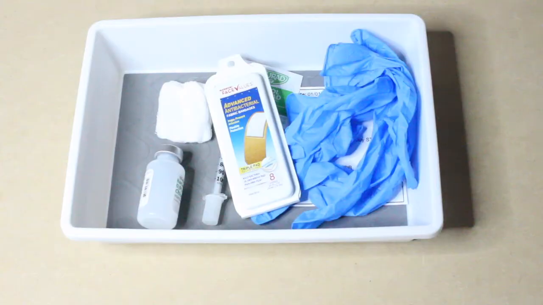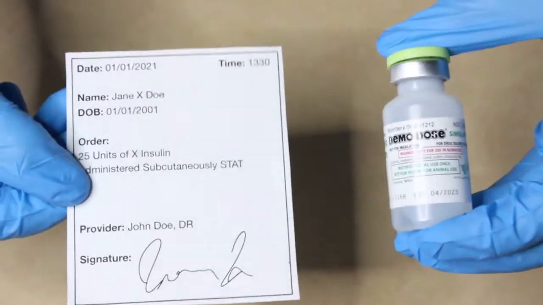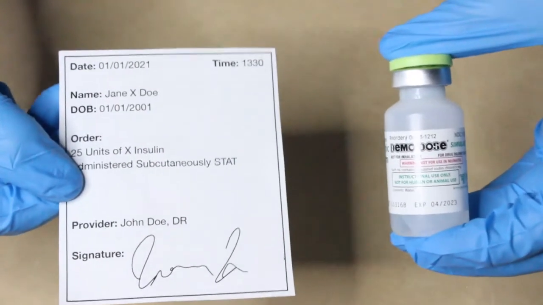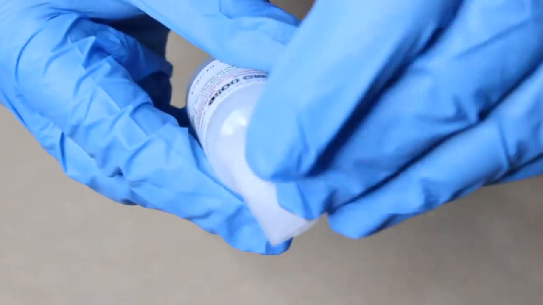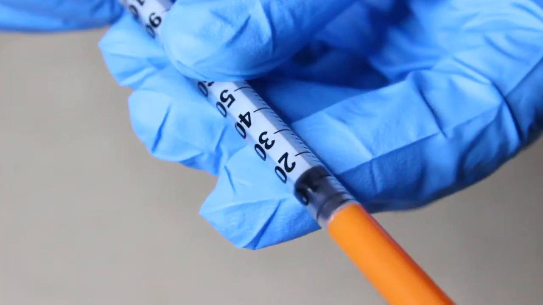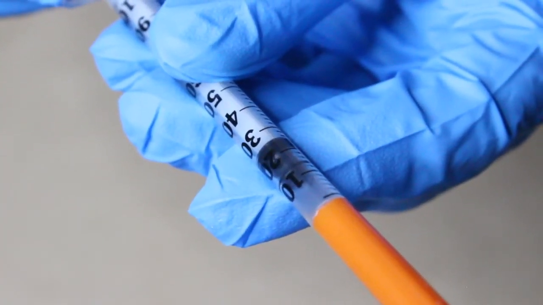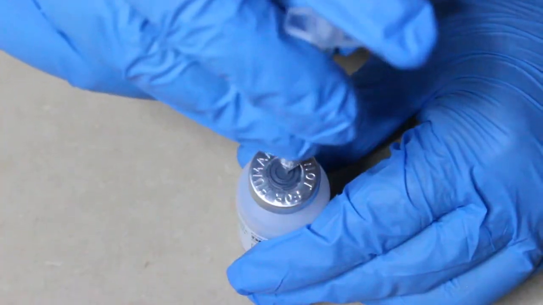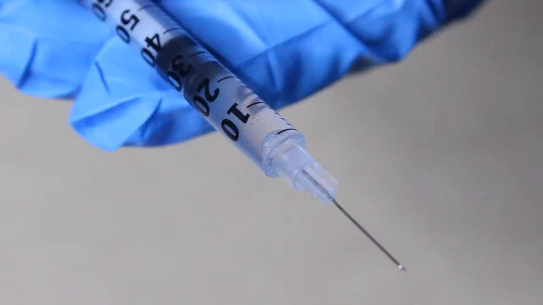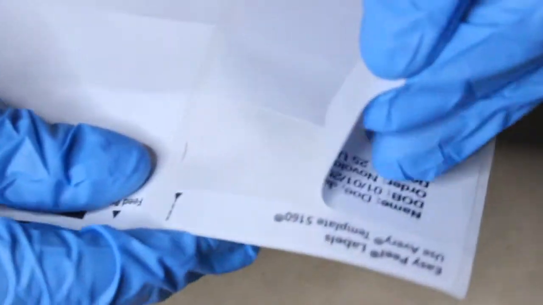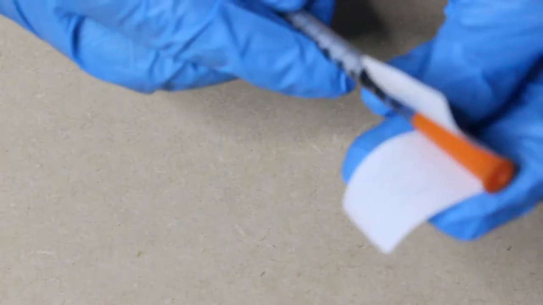Once you have all of your supplies, you can begin prepping the medication. First, locate the proper medication and remove it from where it is being stored. Pop the plastic cap off the top of the vial, then wipe the top using an alcohol swab. Next, inject air equivalent to the dosage of the medication you will be drawing up into the vial, and then flip the vial upside down and draw up the proper dosage. Once you are done drawing it up, always check to ensure there are no air bubbles by flicking the syringe with your finger.